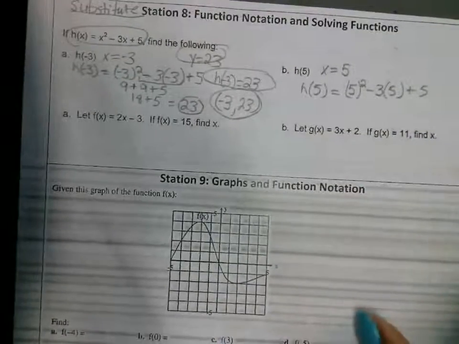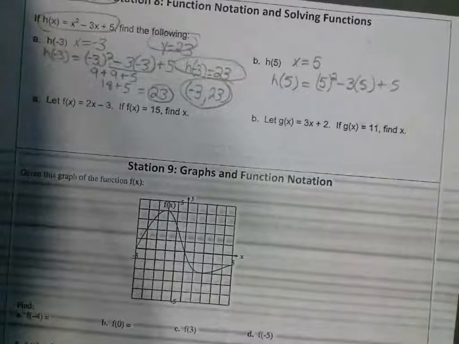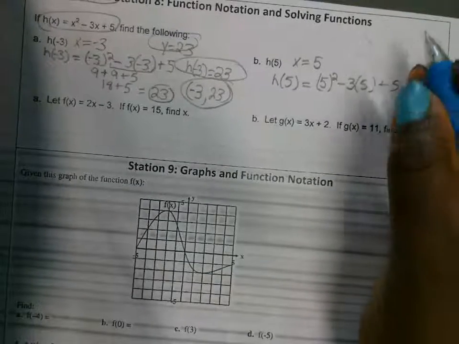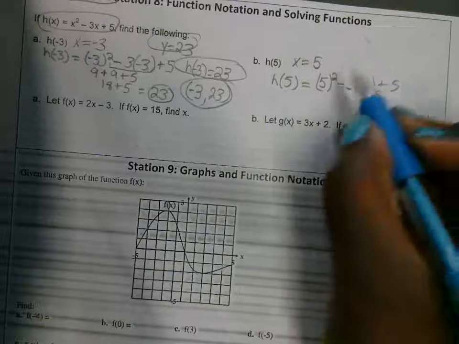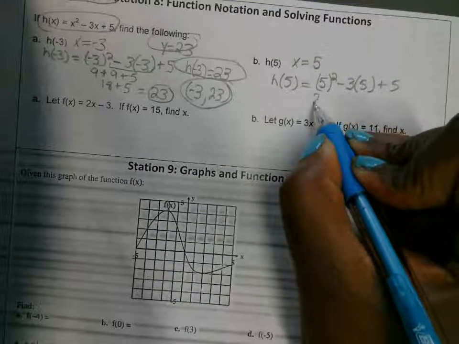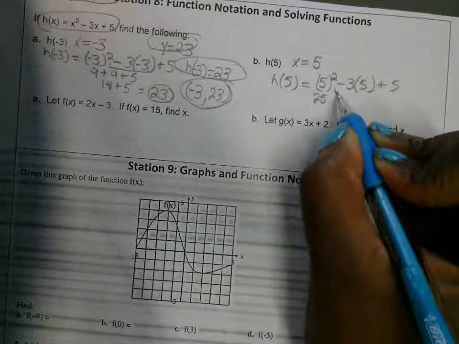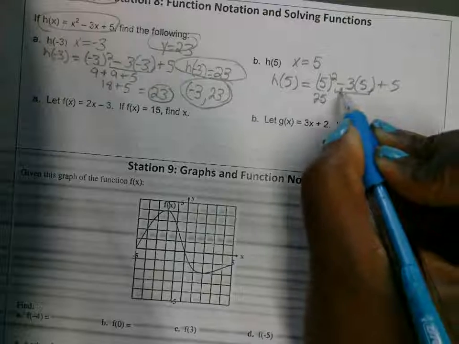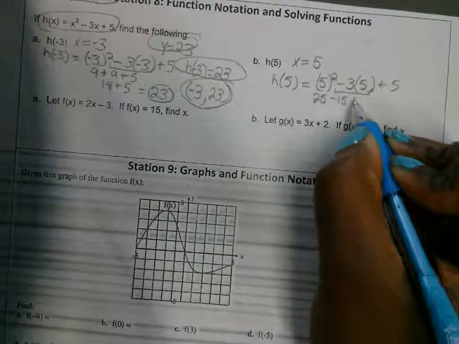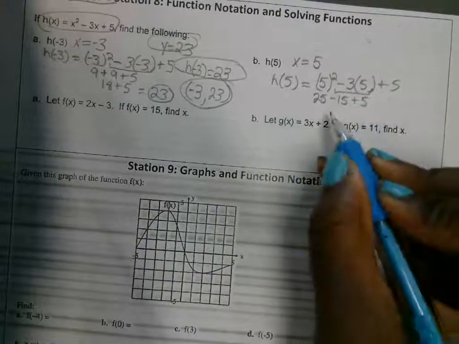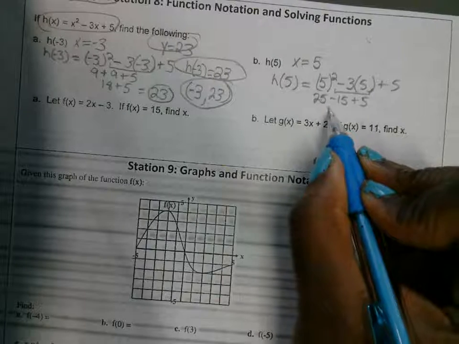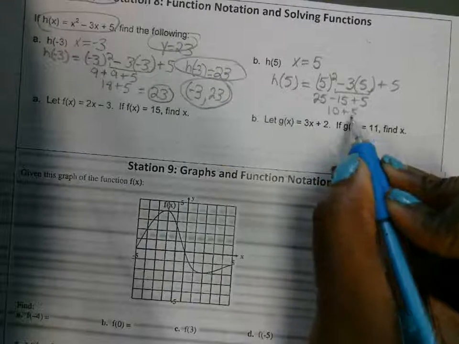We're doing order of operations again. What goes first? 5 to the second power is what? 25. Let's multiply this. What does this give us? -15 plus 5. Now, what does this give us? 10. 10 plus 5. 15.